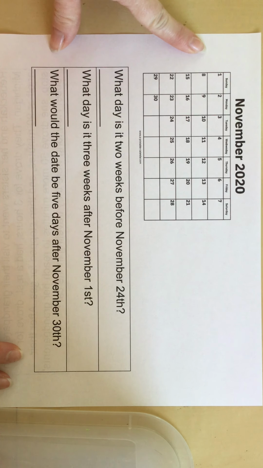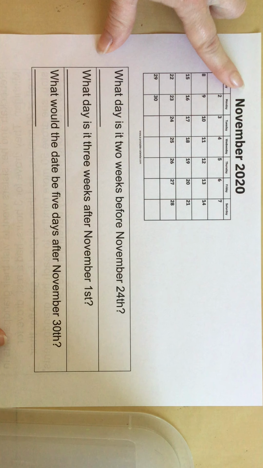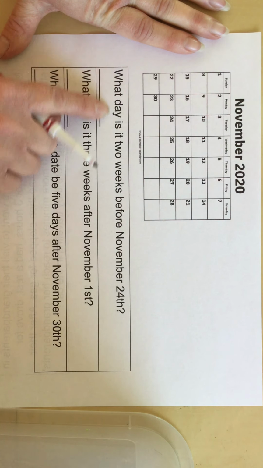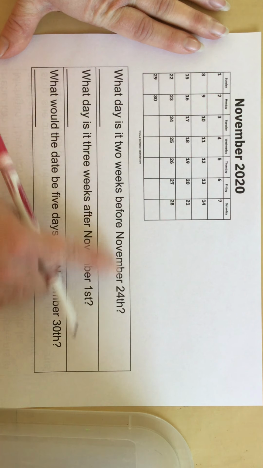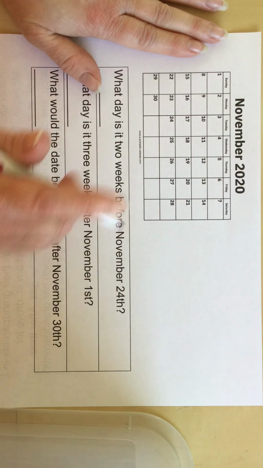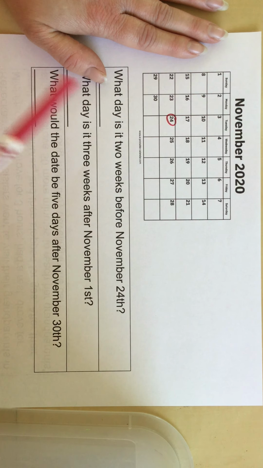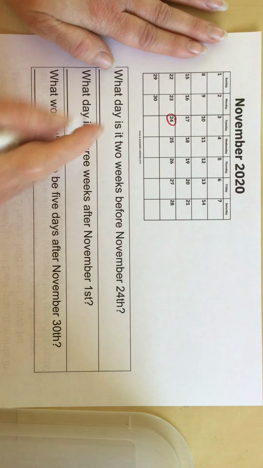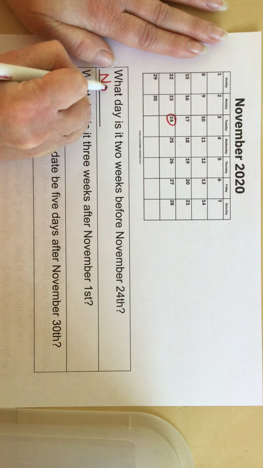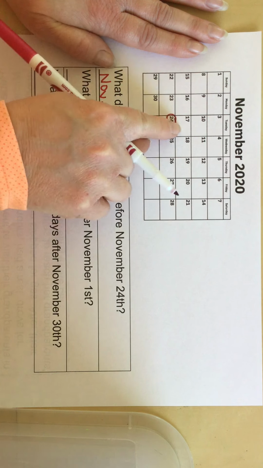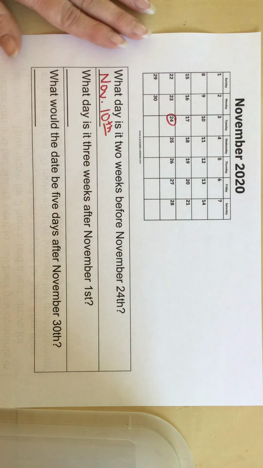On this one, we have the calendar, November of 2020, and we have to answer 3 questions. What day is it 2 weeks before November 24th? Well, I find November 24th right here, and I need to go up 2 weeks. So 1, 2. November 10th is 2 weeks before November 24th.